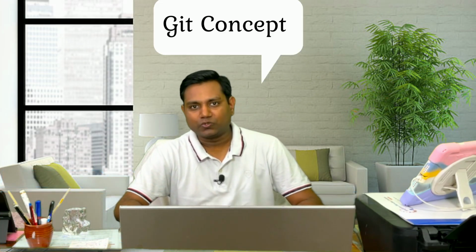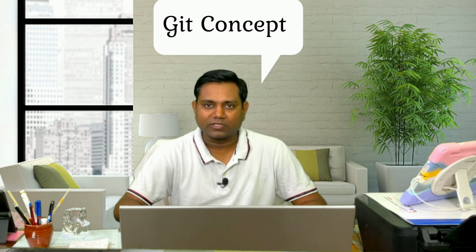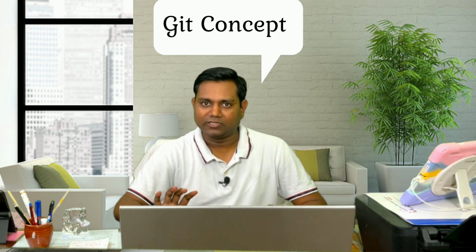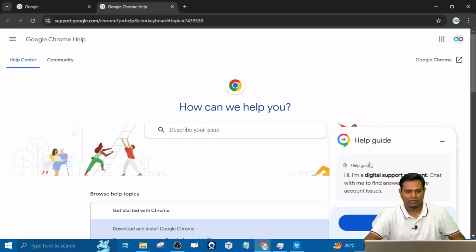So today we will understand the basic Git commands. So let's move on to my desktop screen so that we will understand that concept easily. In this video we will understand the use cases of GitHub, how to use the Git commands, and how the Git related things are working. Those are the things we will learn today. So let's move on to my desktop screen.